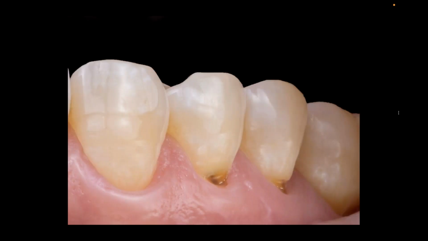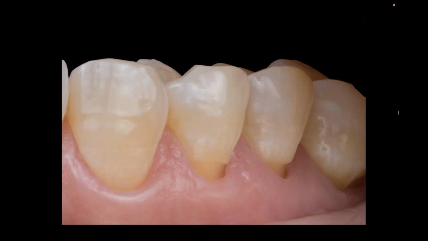So let's start seeing the first case. First case, we have all seen these cases and we see them every single day, whether it's with the fractions with decay or just fractions without decay. So we have these class 5 lesions that we need to restore. First thing that we do, pretty straightforward. These were not subgingival, so we just removed the decay, we cleaned it out. After we cleaned everything out, we have no more decay. We know we have a good bonding structure now.